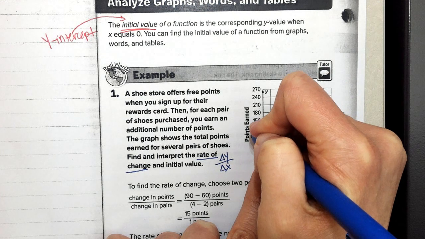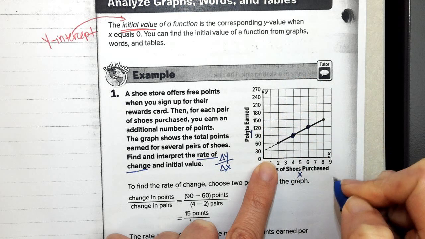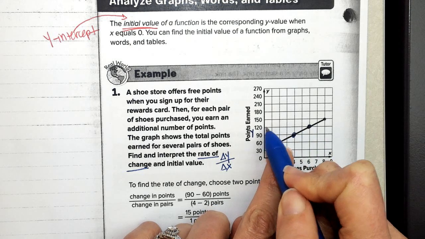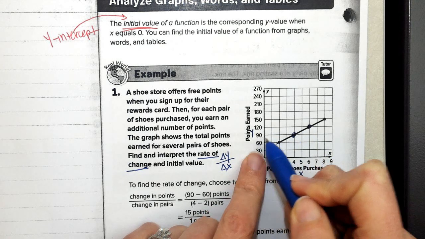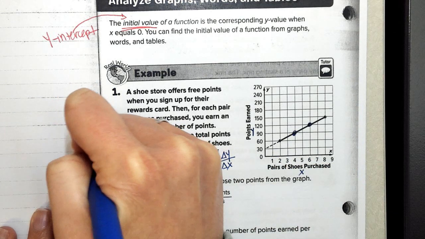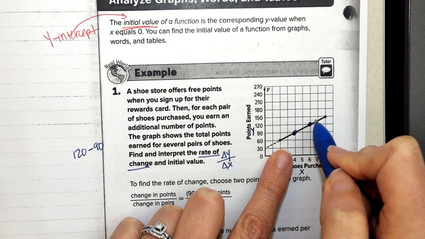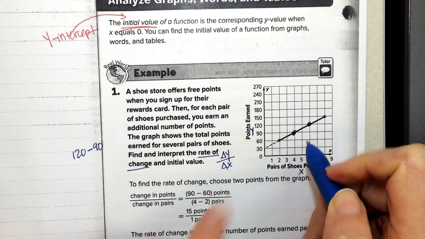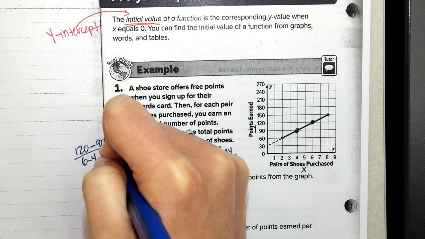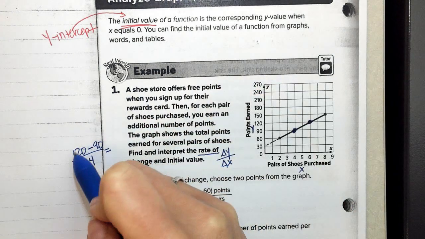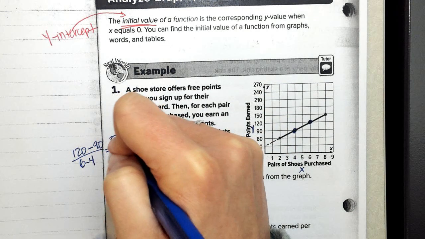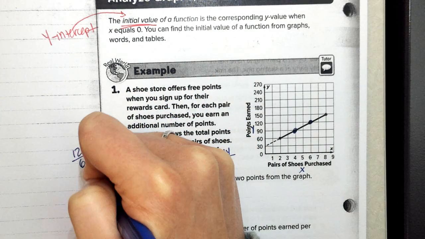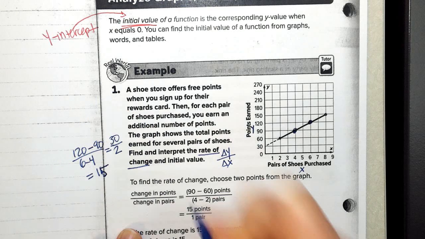Remember, these are my y's, these are my x's. So I'm going to go ahead and I'm going to look, my y2, my second point, is at 120. My y1 is at 90. So 120 minus 90. And then my x's, my x2 is at 6. My x1 was at 4. And I'm going to go ahead and simplify. So 120 minus 90, that's 30. And 6 minus 4, that's 2. When I simplify, that gives me 15.